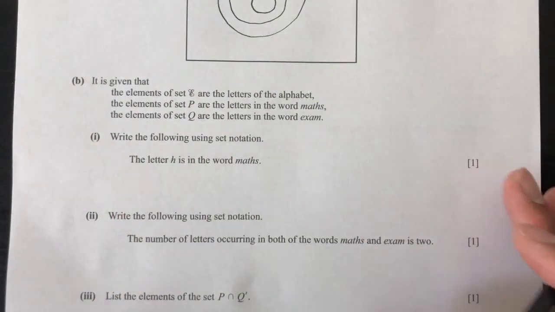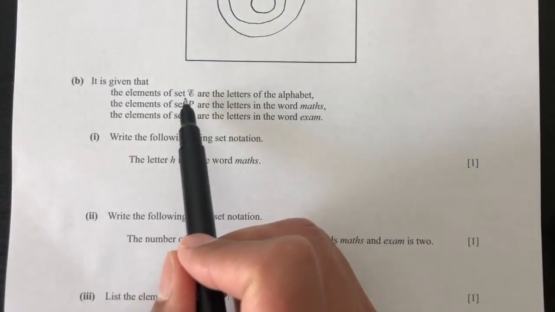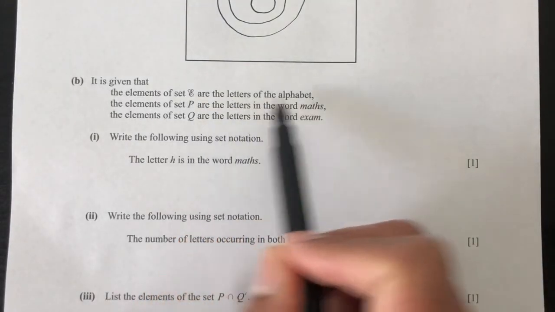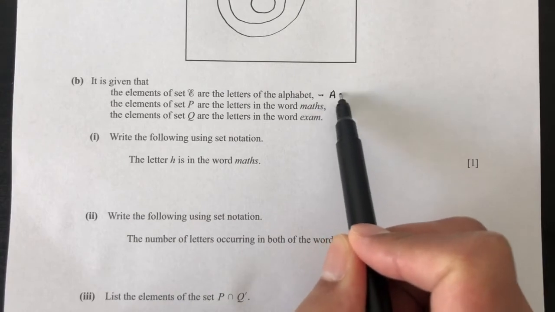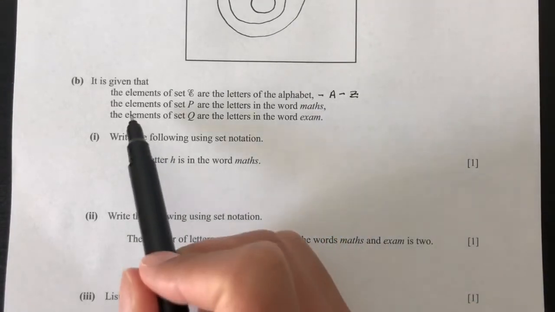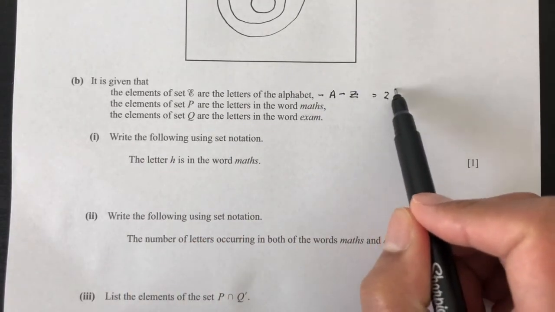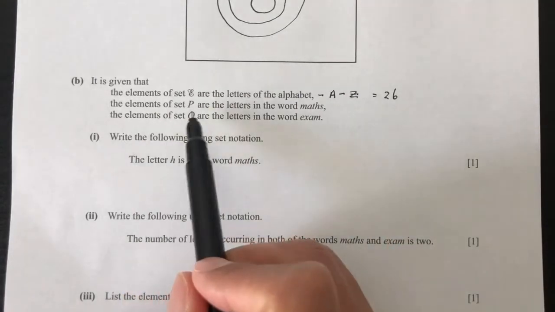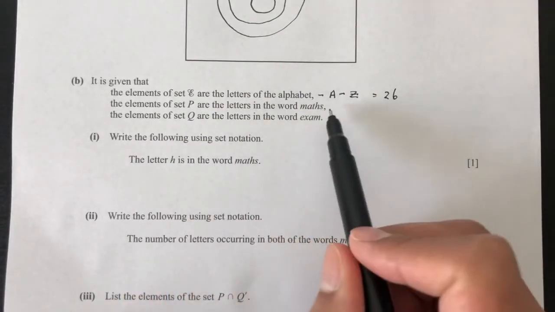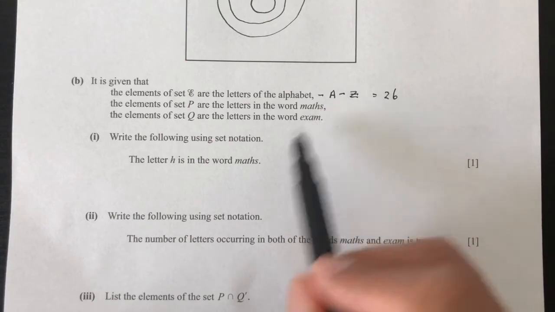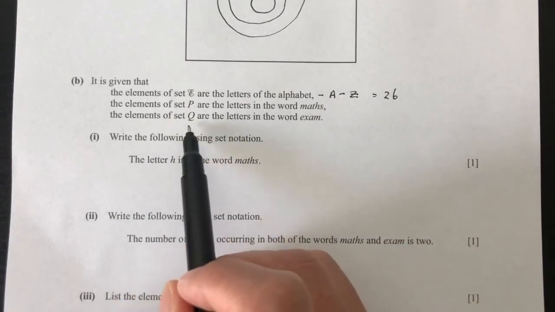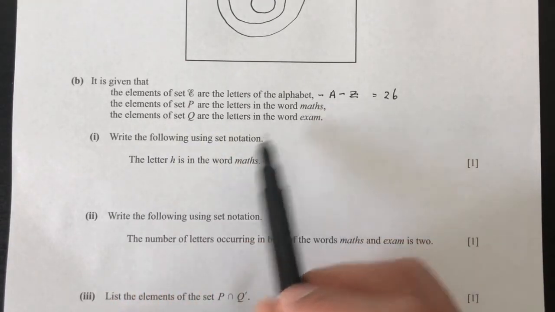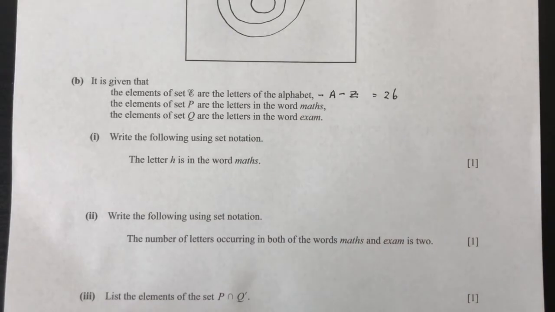Now part B, it is given that the elements of the universal set are the letters of the alphabet, so basically A to Z. Okay, now we have 26 in total. The elements of P are letters in the word maths, M-A-T-H-S. The elements of Q are the letters in the word exam. Okay, that is pretty straightforward for now.